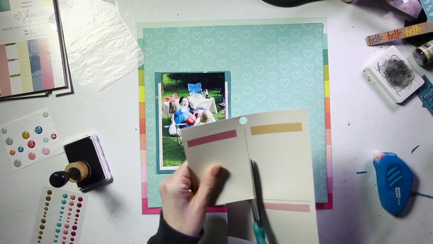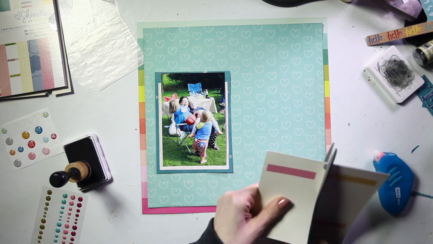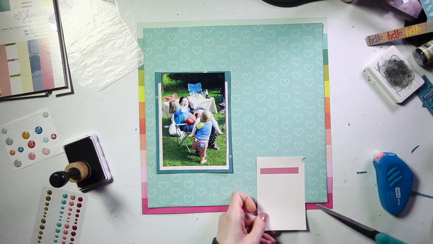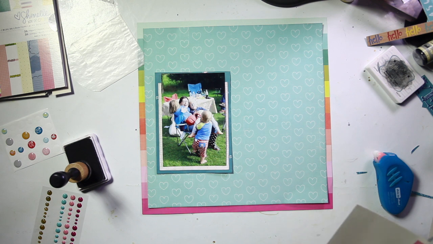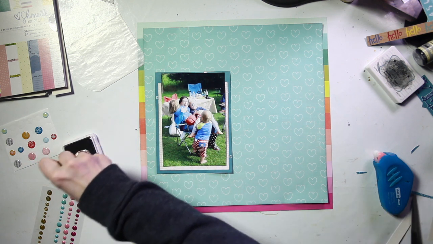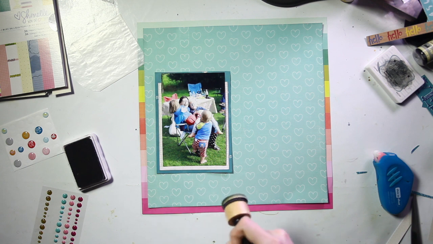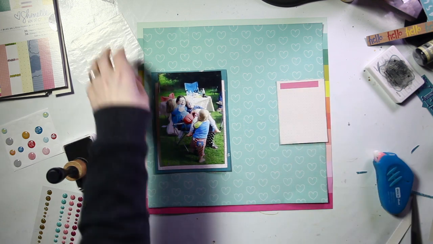So I feel like that gives me a little bit of a frame to have that pink at the top of the journaling box and the bottom of the page, just to have a little cohesiveness. And that's going to get gray ink as well. That's going to go over here somewhere.